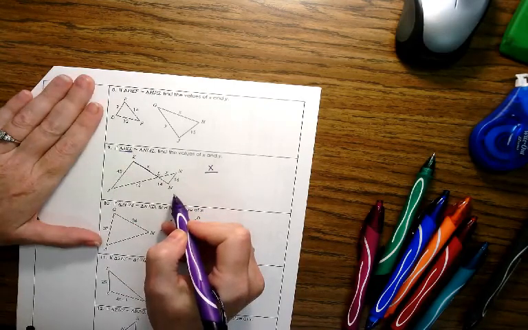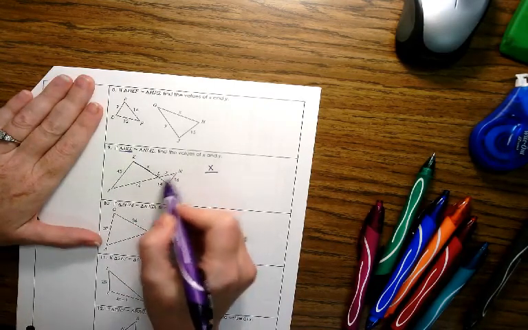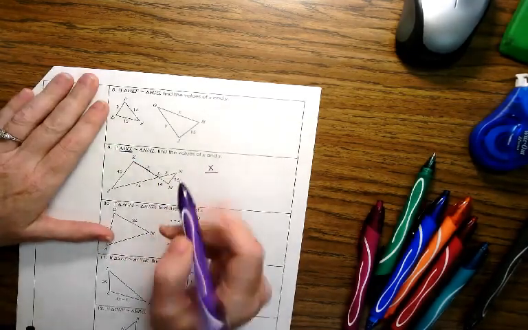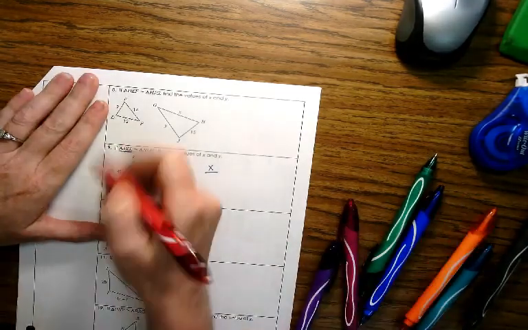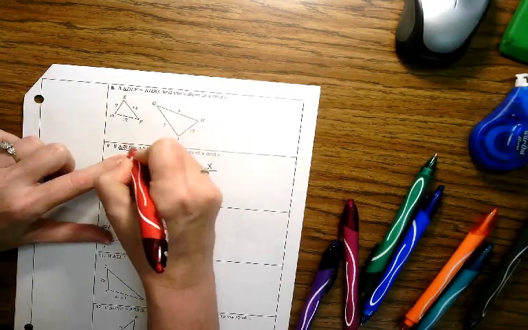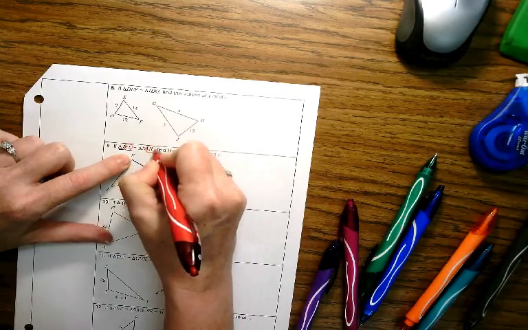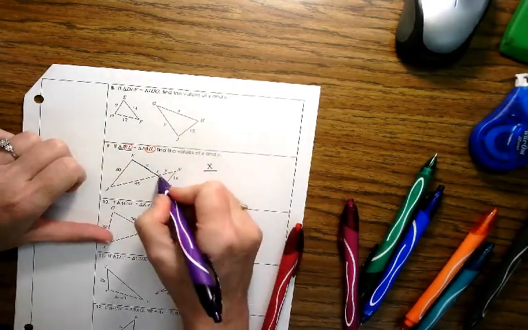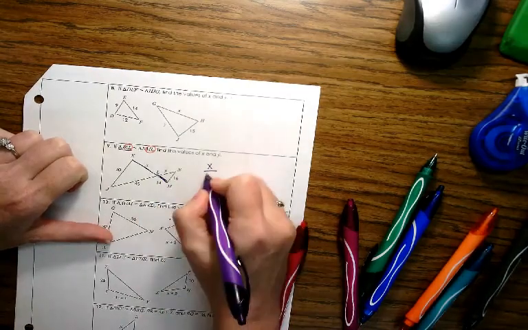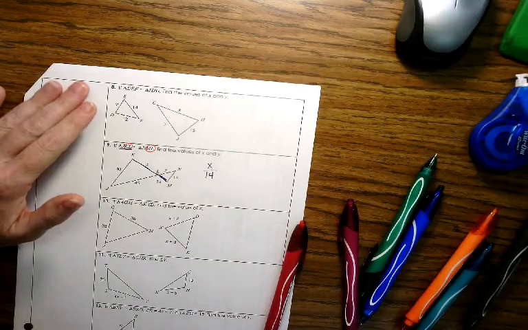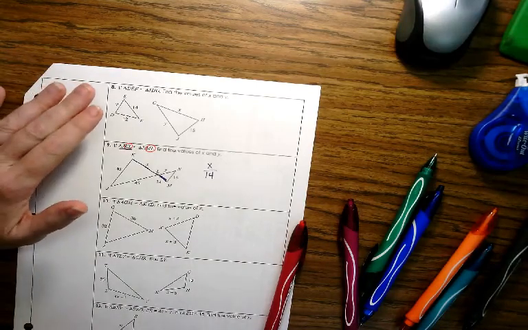But don't be bamboozled. Here, if I'm doing KL for X, KL should go with ML. And ML is down here at 14. So be careful. Don't just go off half-cocked assuming that it goes the way it looks in the picture. Use what I give you to tell you what to put.